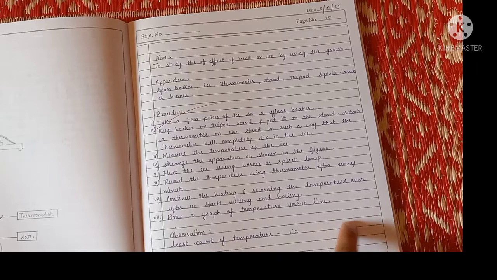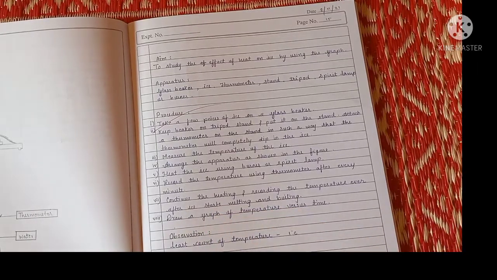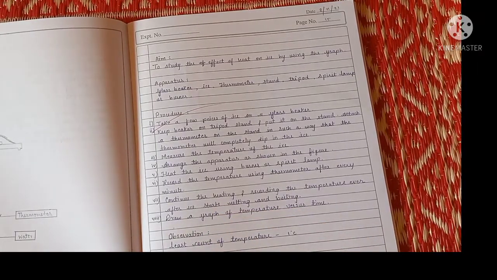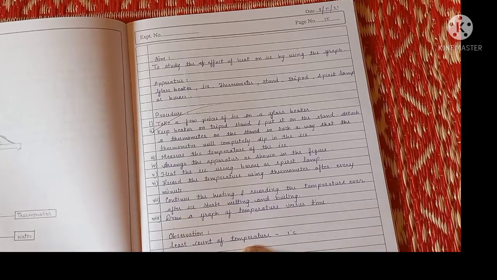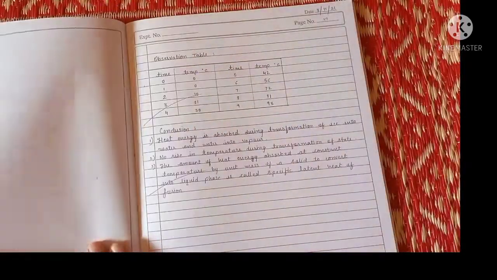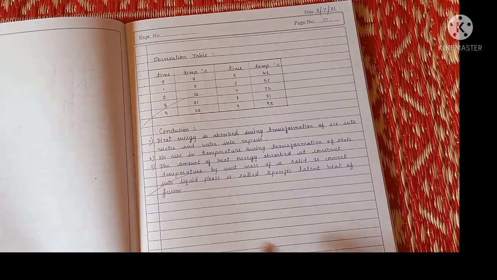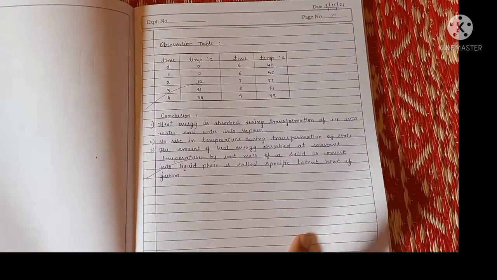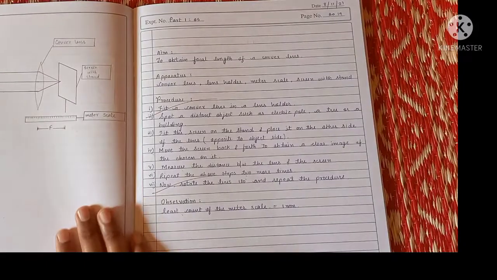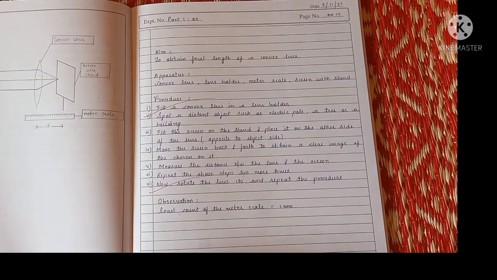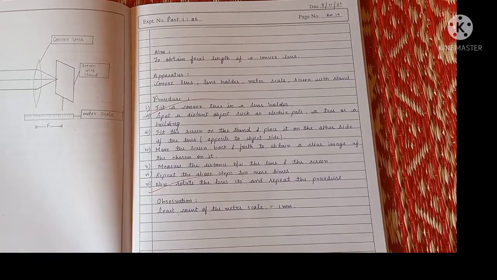Then next practical, to study the effect of heat on ice by using the graph. Here also apparatus, procedure, then observation table, and after that conclusion. Okay. Then next practical, to obtain the focal length of a convex lens. It is the physics practical.